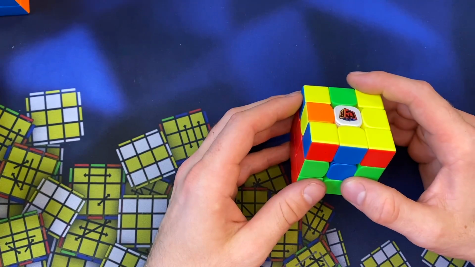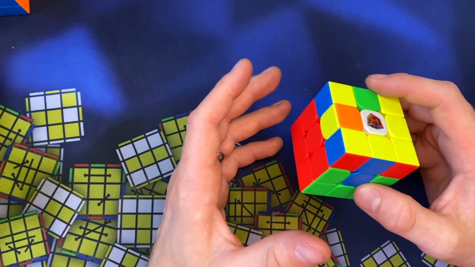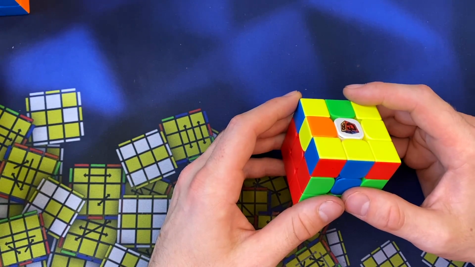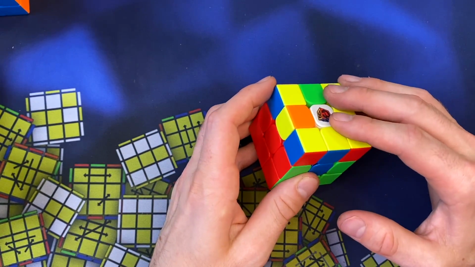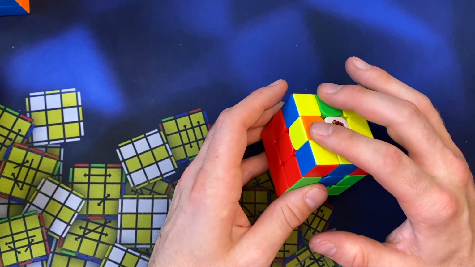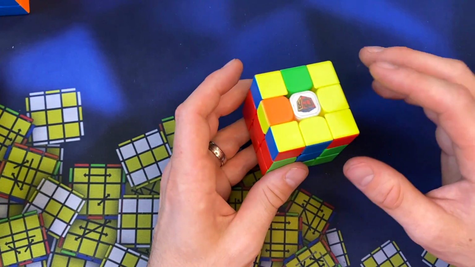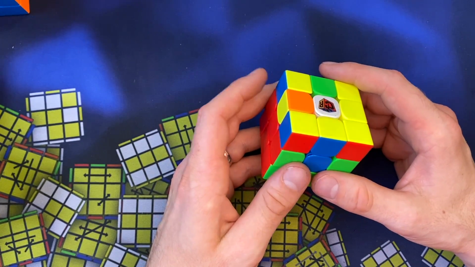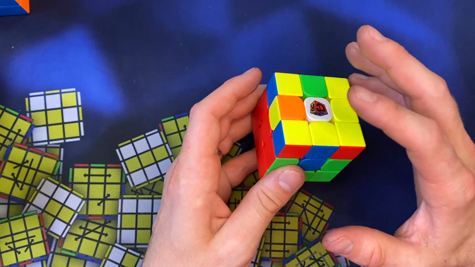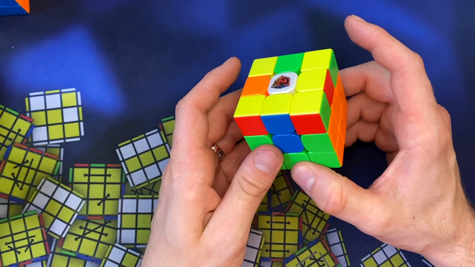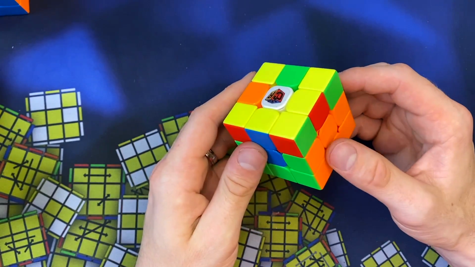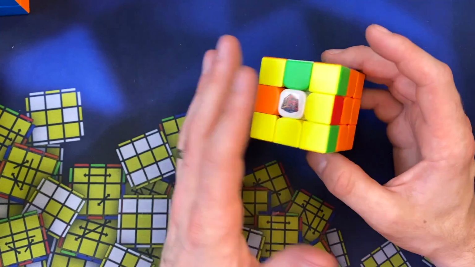For the edges, I also suggest trying to do EOLR from the get-go. What that means is normally for Roux, you would do EO, so I'd orient these edges, then I'd insert the left and right edges, which are red and orange, and then I'd do the last four. EOLR orients them and then puts those edges on bottom so you can just do an M2 to solve them. Sometimes you cancel right into that, but that's a little more difficult. Being able to look at this and plan that out.